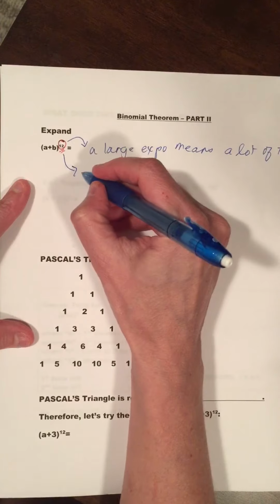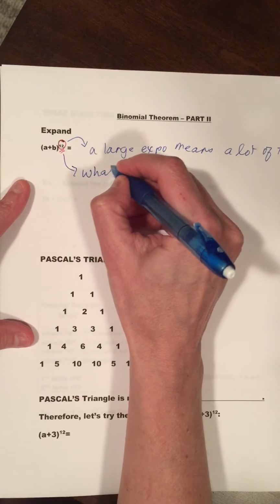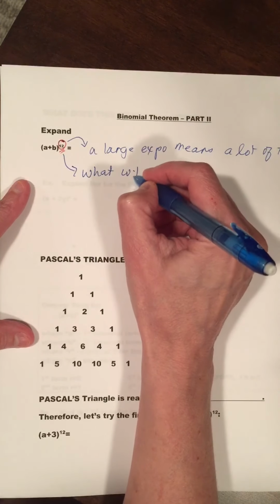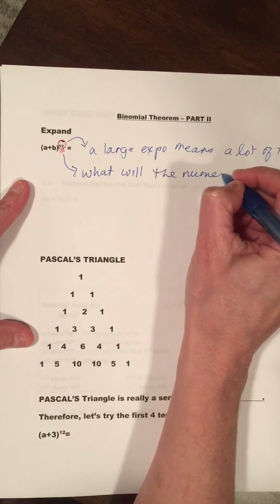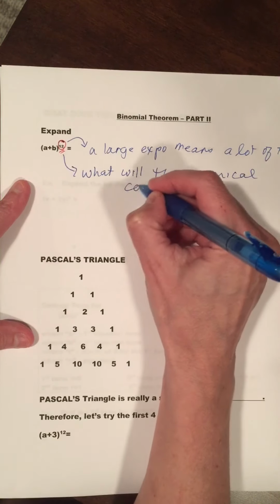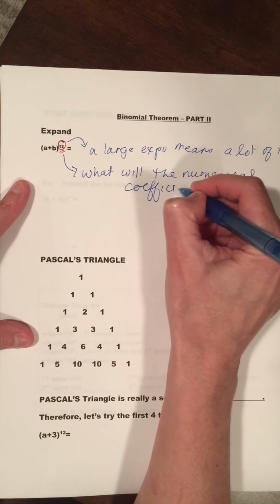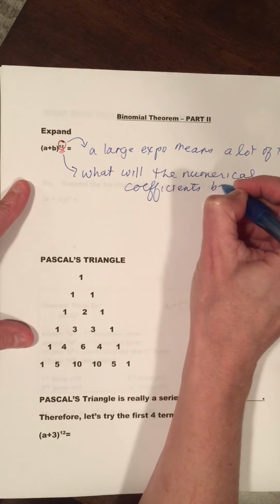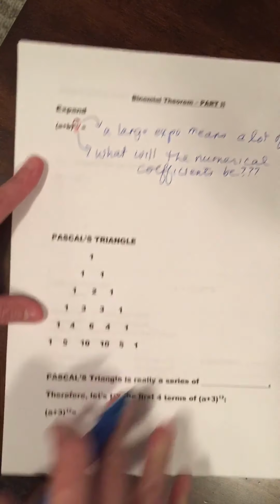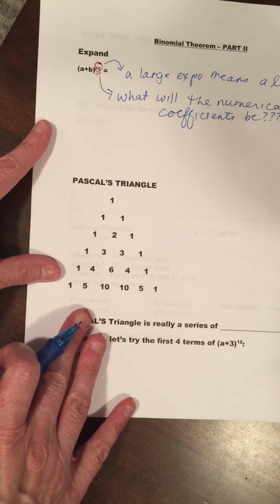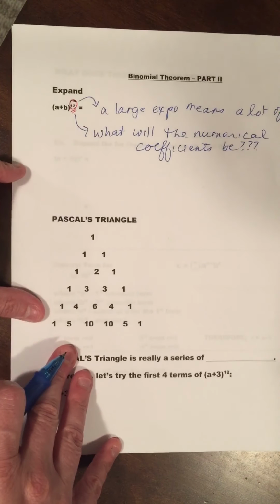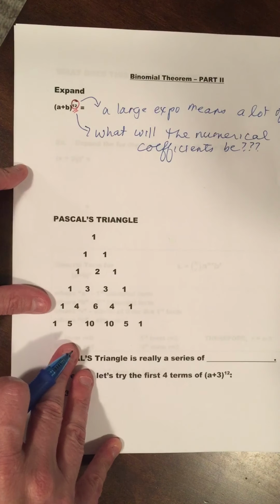And the problem is, what will the numerical coefficients be? I would have to sit here and draw Pascal's triangle until it had a row 13.